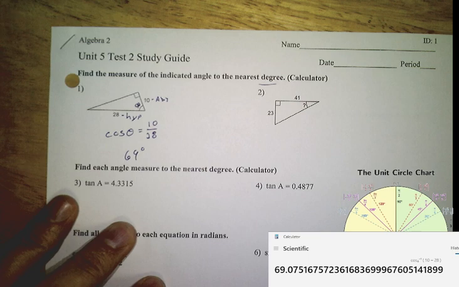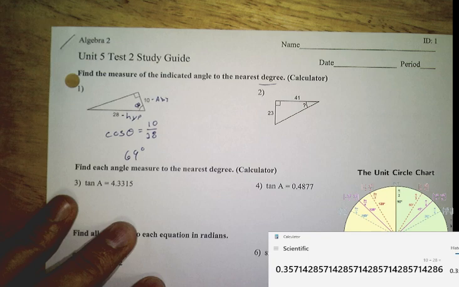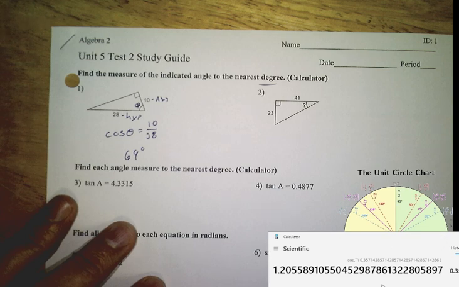If you are getting something different, it's probably because your calculator is not in degree mode. If you did 10 divided by 28 equals, and then inverse cosine of that, and you got 1.21-ish, that is a radian measure. We want degrees here, so make sure you are set up in degrees.